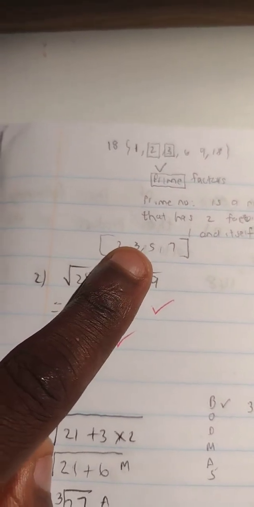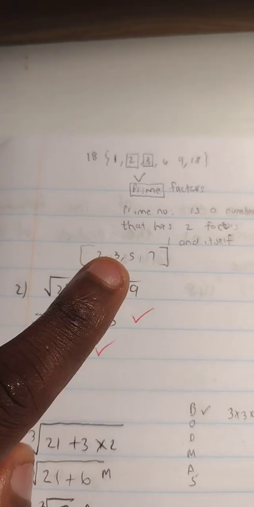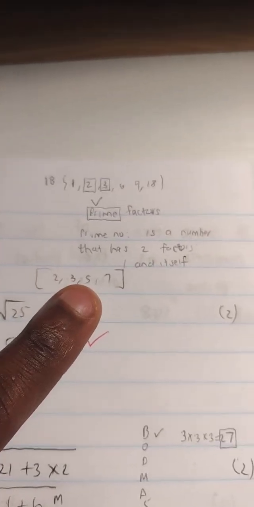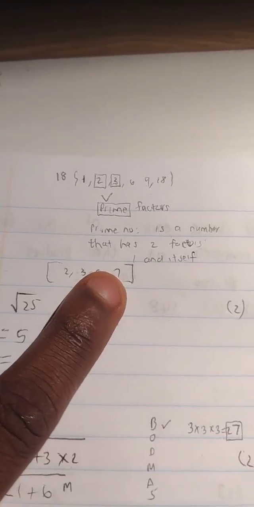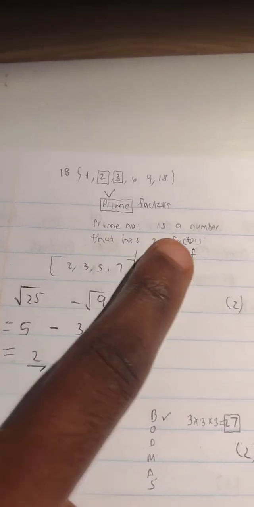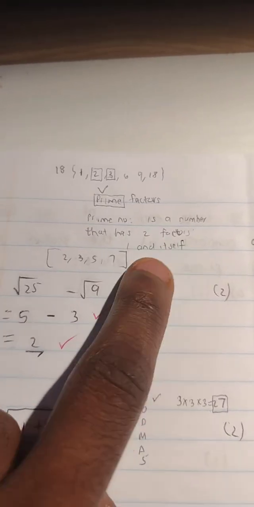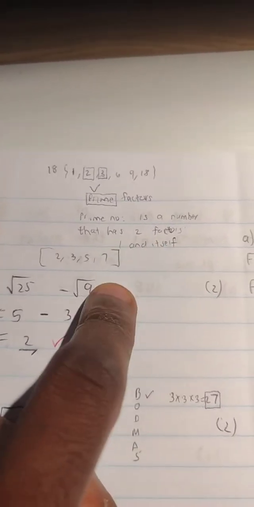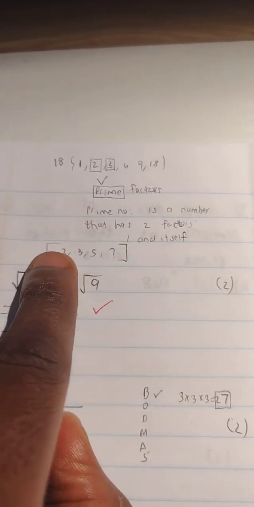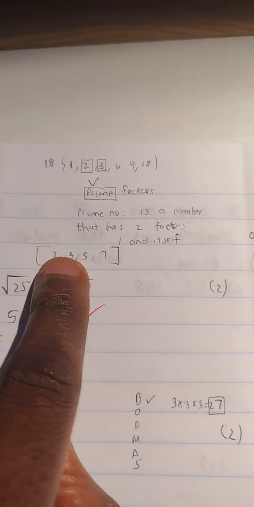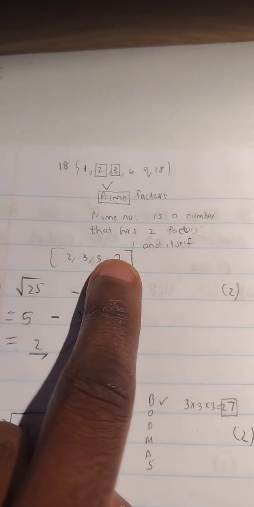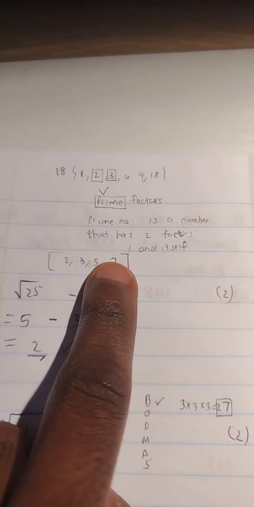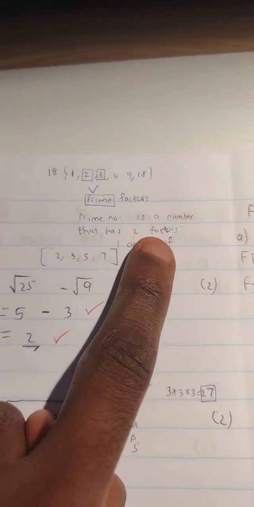It's 1 and 2. What are the numbers that go into 3? It is 1 and 3. What are the numbers that go into 5? It is 1 and 5. What are the numbers that go into 7? It is 1 and 7. That's why we say prime numbers are numbers that only have 2 factors. It's 1 and itself. 2, 1 and 2. 3, 1 and 3. 5, 1 and 5. 7, the factors of 7, 1 and 7.